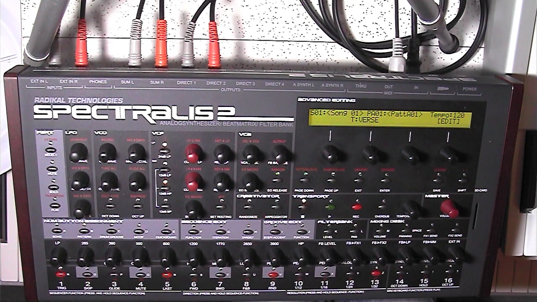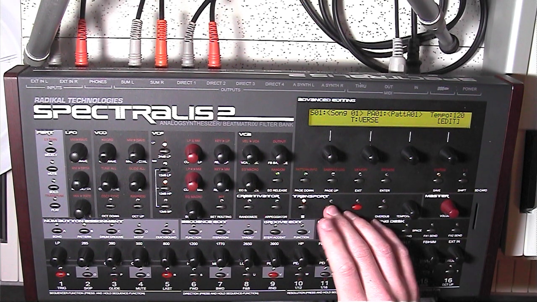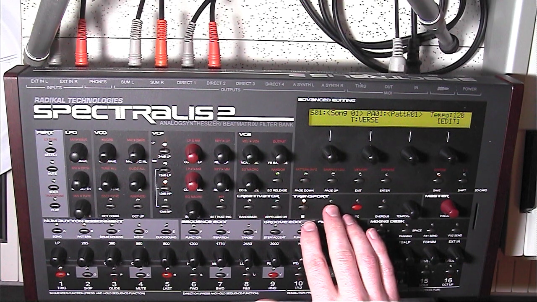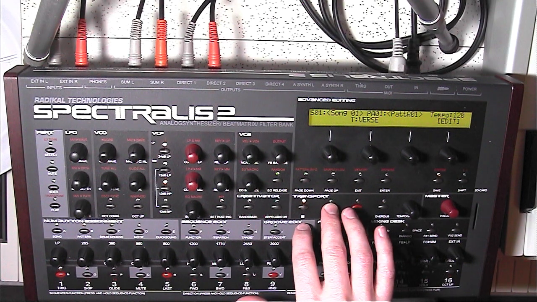Basically what I'm doing is opening up different frequencies of the filter bank, and noise is being passed through it. There's a noise generator within the Spectralis, and we're having that pass through the filter bank at particular envelopes that we generate. So again, I'll just play it so you can tell what it is, see if you're interested in making it.